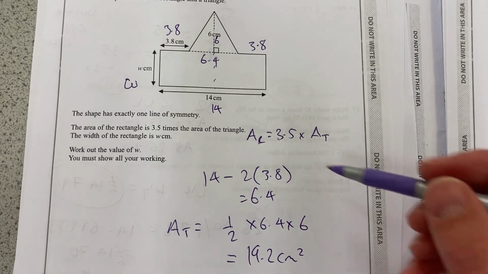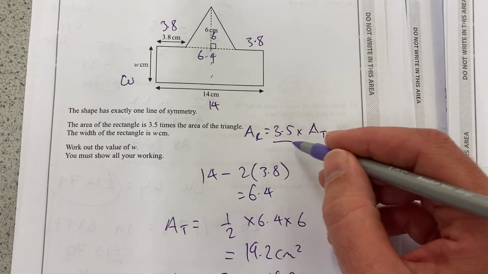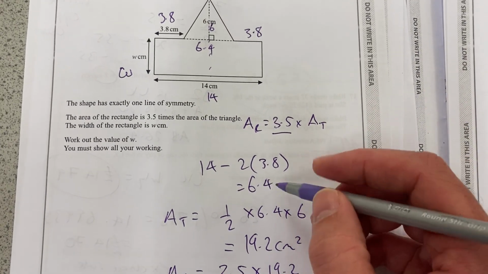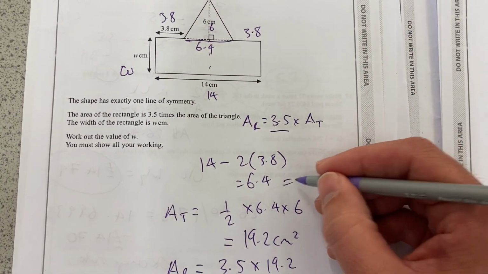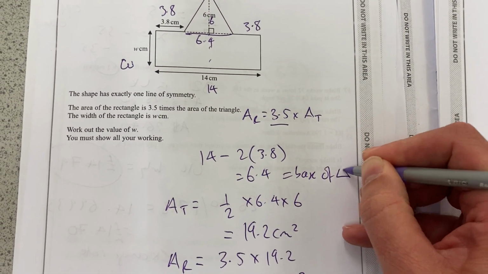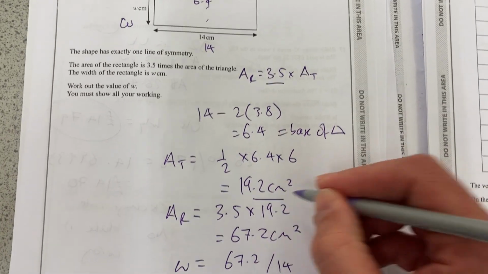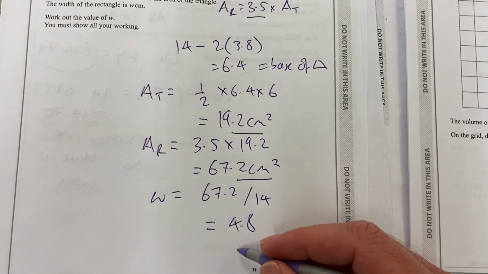Okay, yeah, the area of the rectangle is 3.5 times that of the triangle. I work out the base of the triangle, and then I use that for the area of the triangle, then I can use that for the area of the rectangle, and then I can work out what W is.